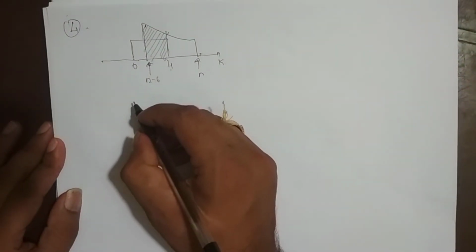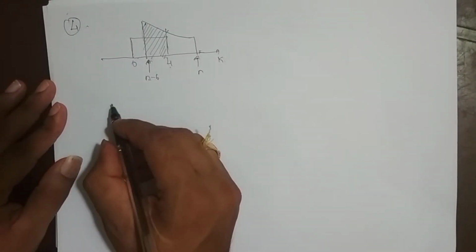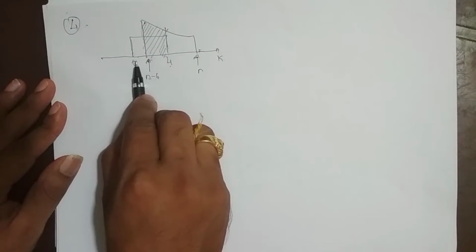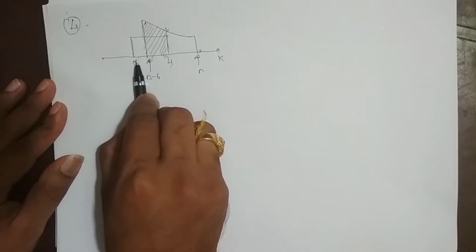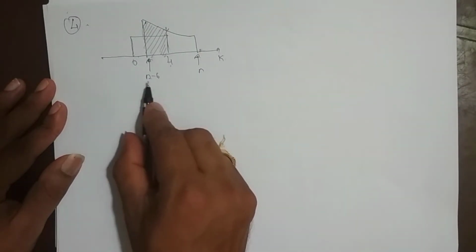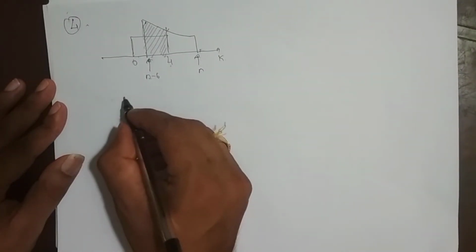Okay, so what is the range now? I mean, how can I move it, from where to where can I move? I can move from just after 0 till 4. Till 4 I can move, right? Till n minus 6 is 4. So what is the condition?